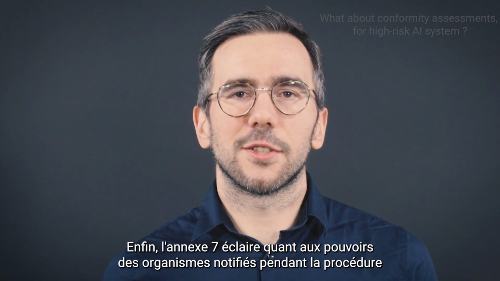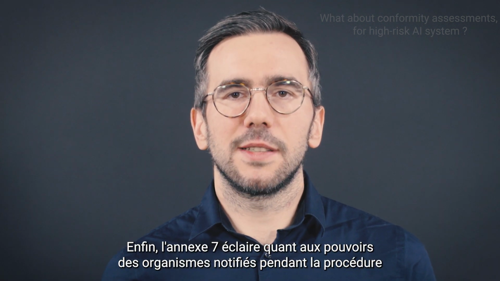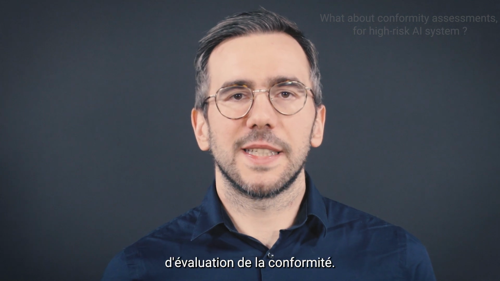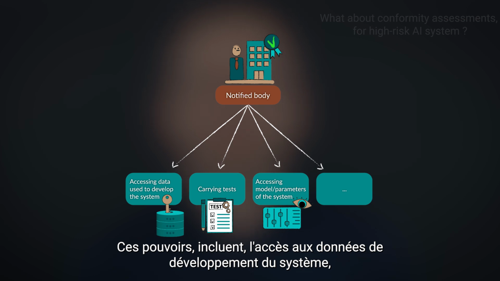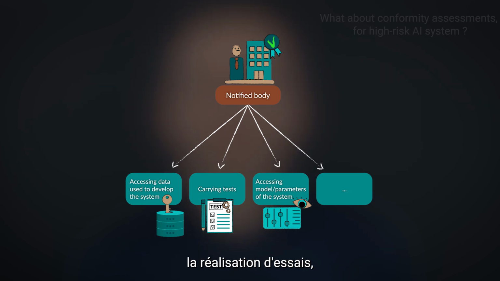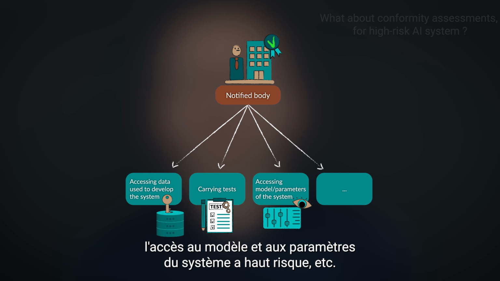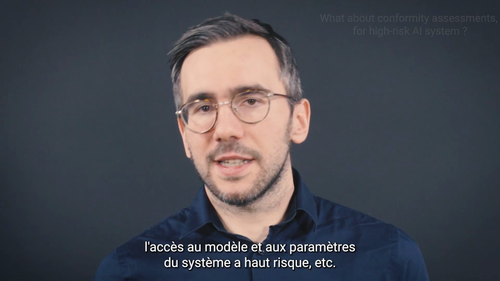Finally, Annex 7 also sheds light on the powers granted to notified bodies throughout conformity assessment procedures. Their powers include accessing the data used while developing a high-risk system, carrying out tests, accessing the models and parameters of the system, and so on.